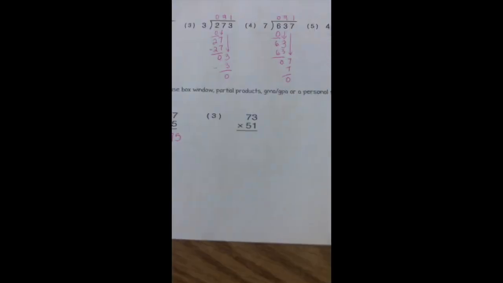Okay. Again, whatever your strategy was, it's fine. We will just check that you have the correct answer, because if you don't have the correct answer, something has gone wrong with your strategy. You can always go back and try it again using the box window method. Okay, I'm gonna erase my board. And I'm gonna try again with my last one for today.